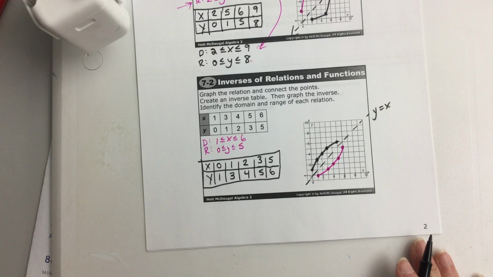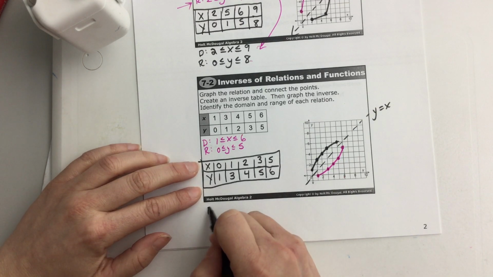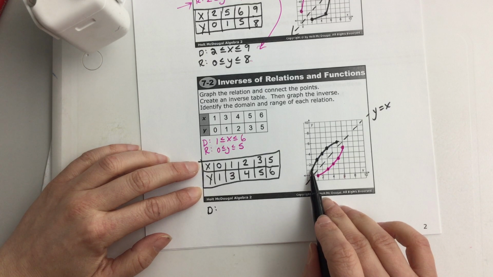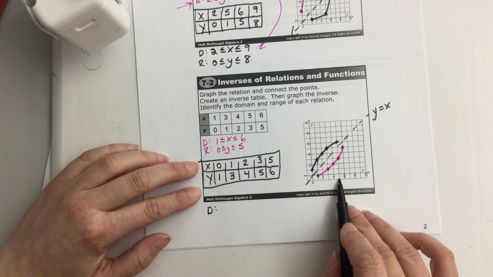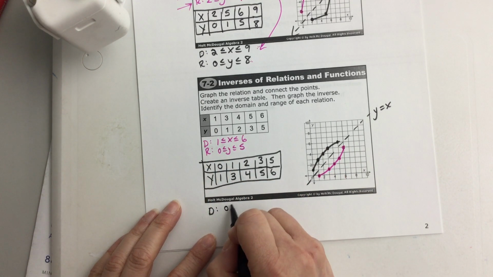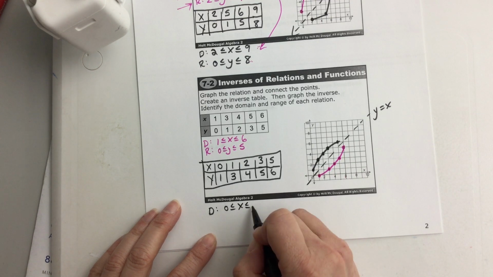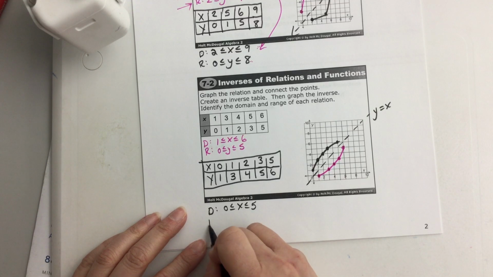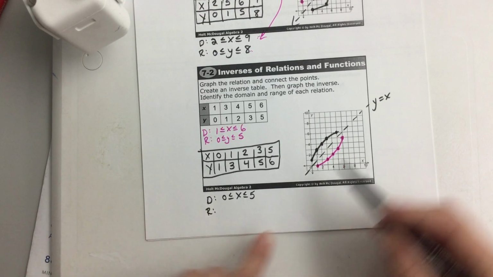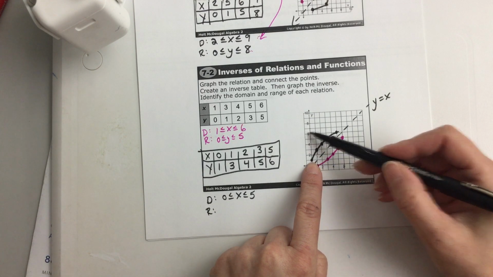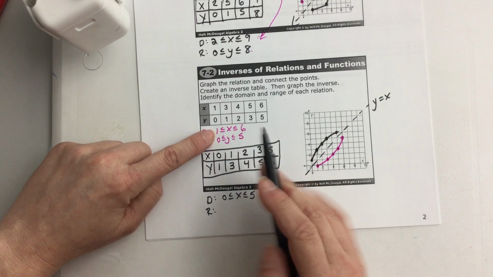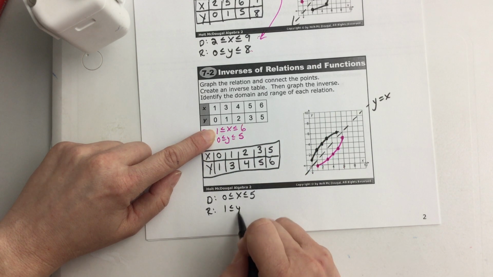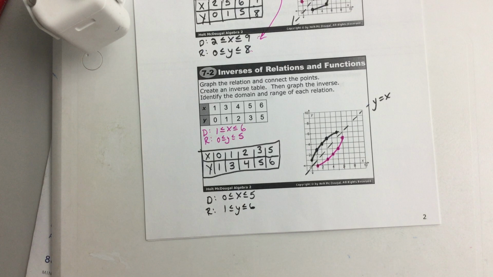Now to find the domain and the range of our inverse. The domain, the x values go from 0 to 5. And if you look, that was our range for our original relation. So the range became the domain. Now the range, the y values go from 1 to 6. That was our original domain. So now the y values are in between 1 and 6.